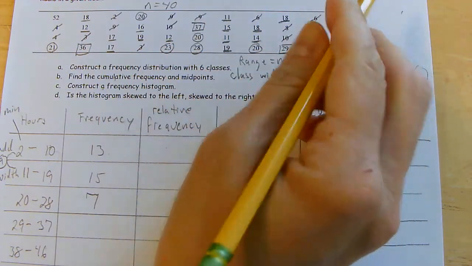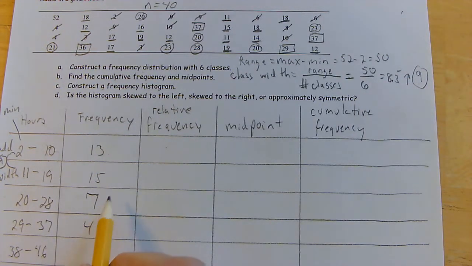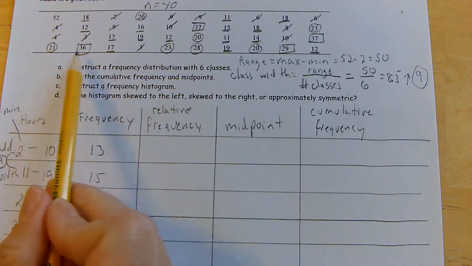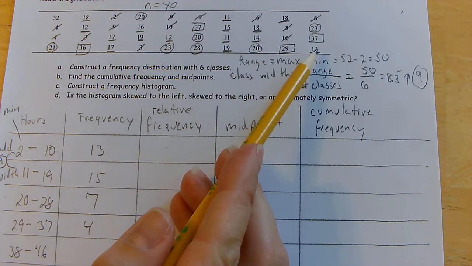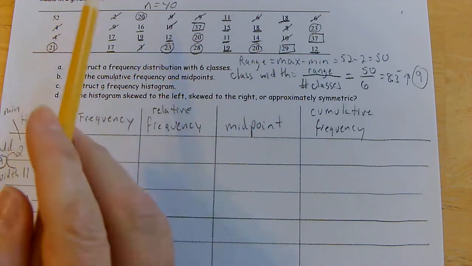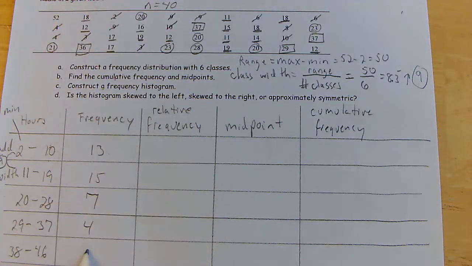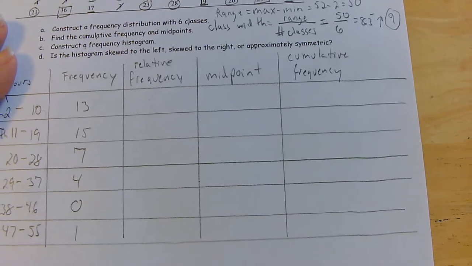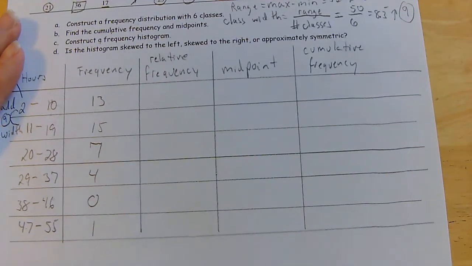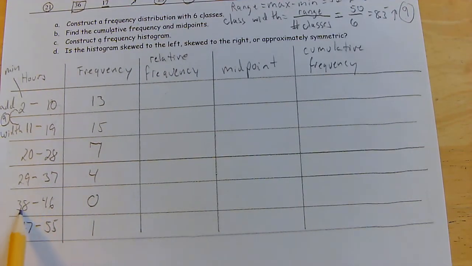I have 4 of them. What do we have left? Just 52. So I have none here and only 1 here. Okay, now I'm going to bring this down to here. So I had none in this class and 1 in this class.